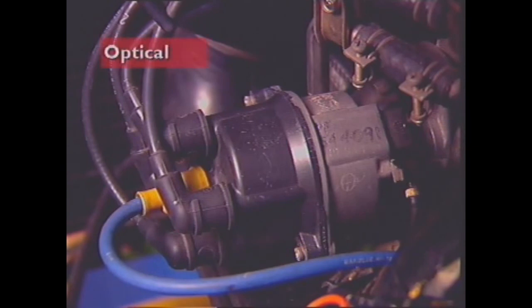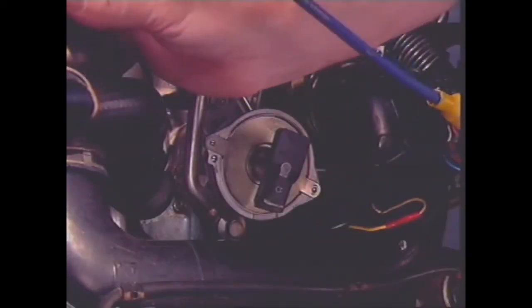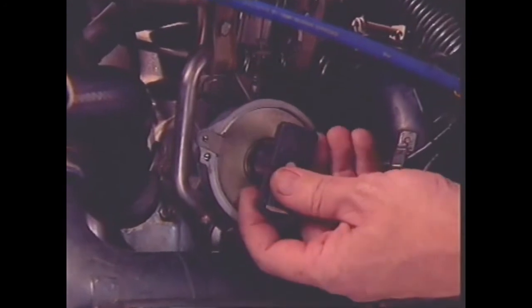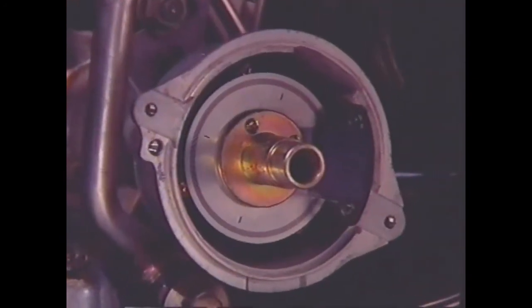In electronic ignition systems, the contact breaker is eliminated and switching of the primary circuit is carried out electronically. Optical sensors inside the distributor can be used to sense the crank angle position, and an appropriate voltage signal is then sent to an engine management electronic control module.